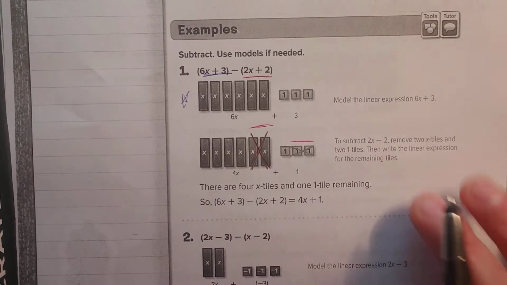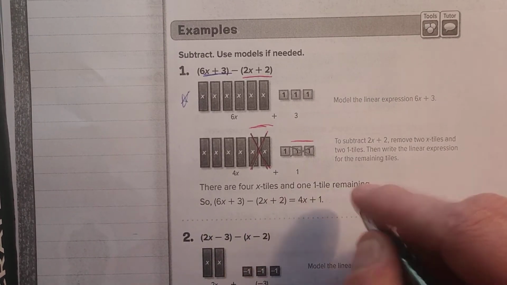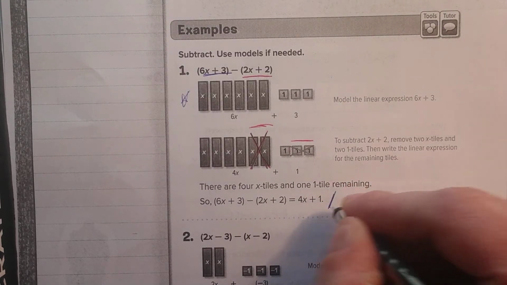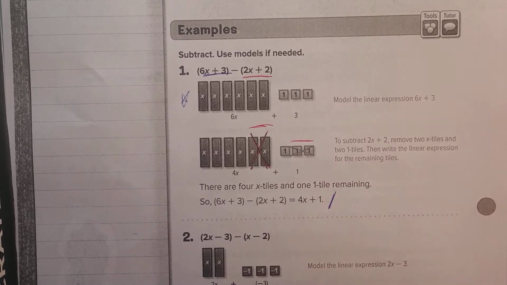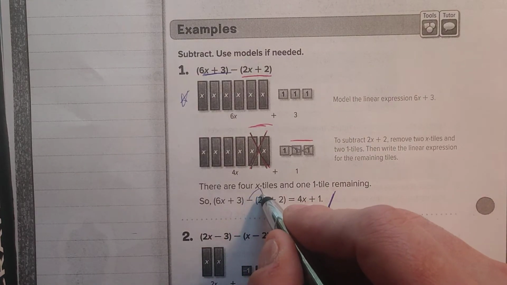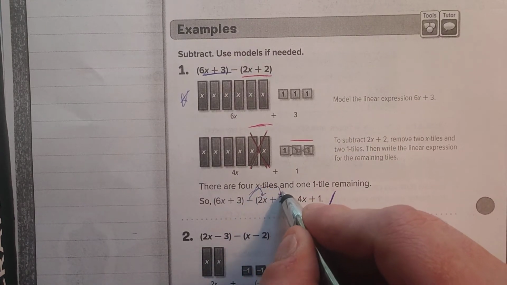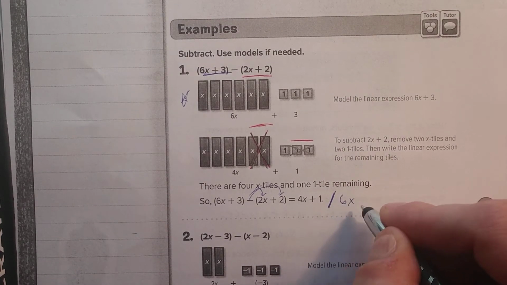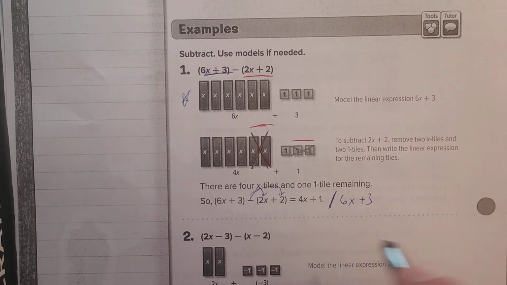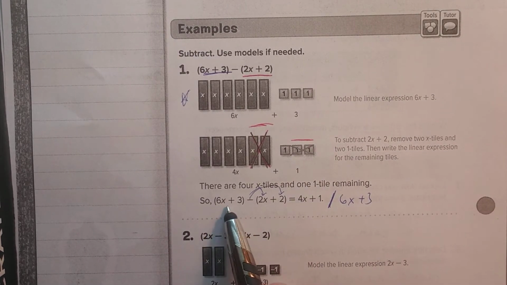Okay? Now another way that you could rewrite this is, if you wanted to get rid of the parentheses, make sure to distribute this subtraction sign to both of these. Okay, so that's going to become 6x plus 3, because that's what's in the first set of parentheses.